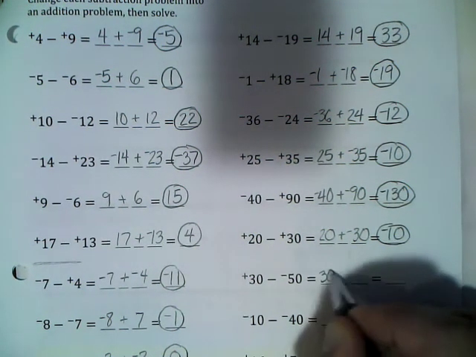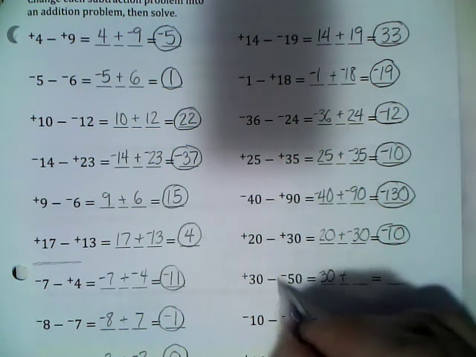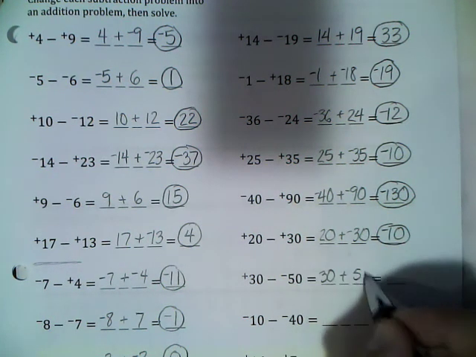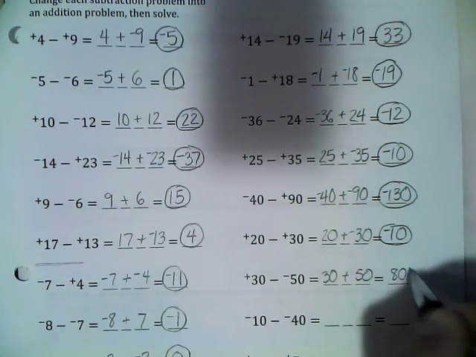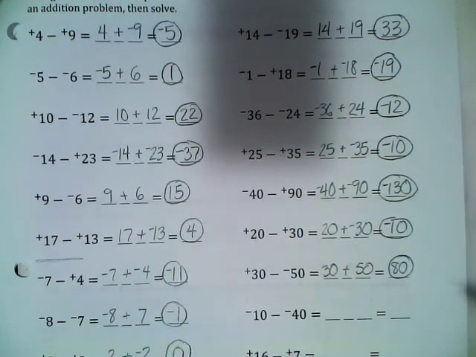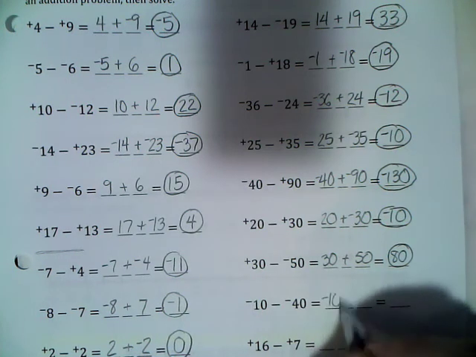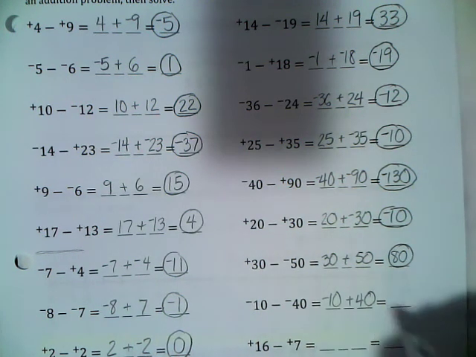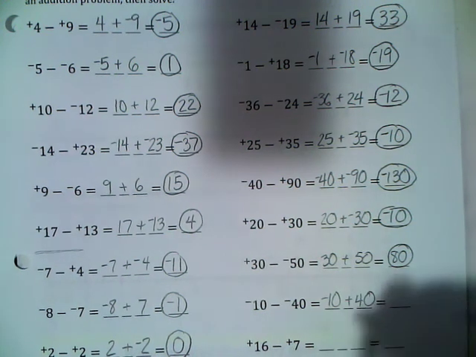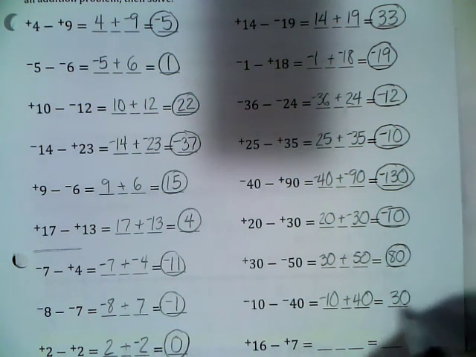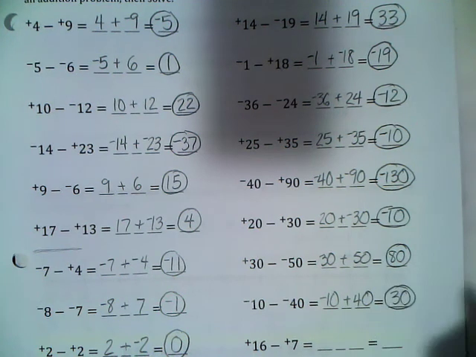Now here I have a 30, and then plus the opposite, well, that'd be a 50. Well, 30 plus 50, that's easy. 80. I still have a negative 10, but then plus the opposite, so 40. One's positive, one's negative, so they're going to subtract. That'll be a 30. And since the big guy's positive, it's positive.